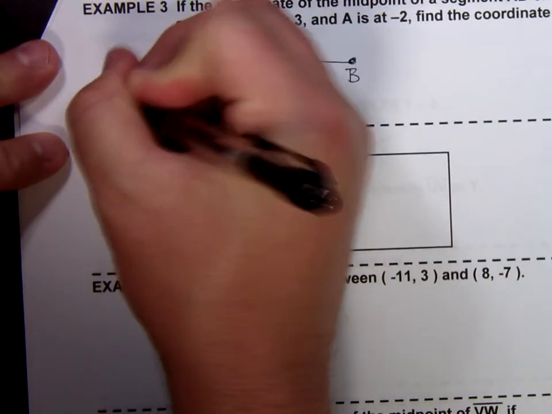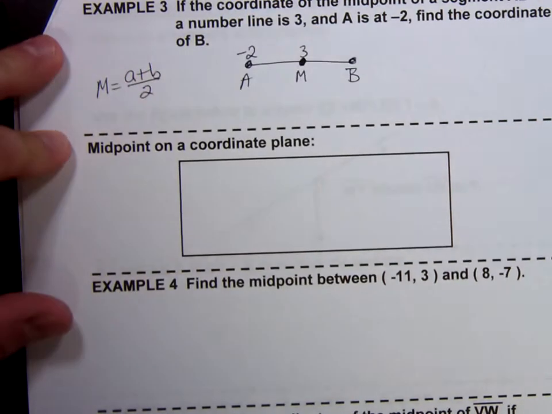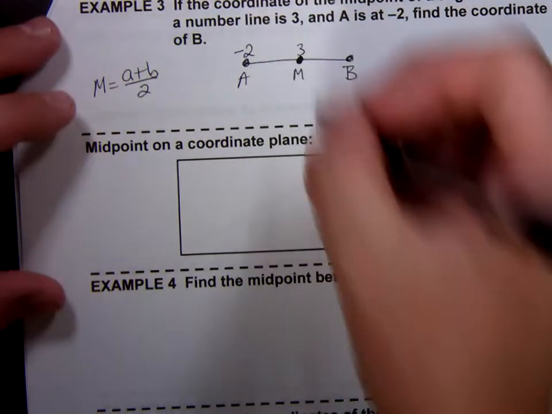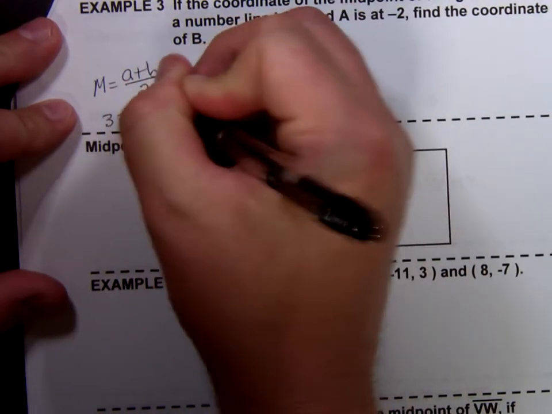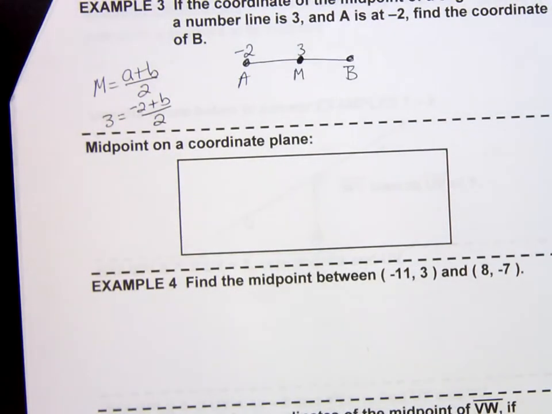Remember, the midpoint is a plus b divided by 2. Well, we can substitute the information we have in here and solve for the missing one. I know the midpoint is 3. I know a is negative 2. I don't know what b is. So it becomes the one variable in the equation, and we can solve for that variable.